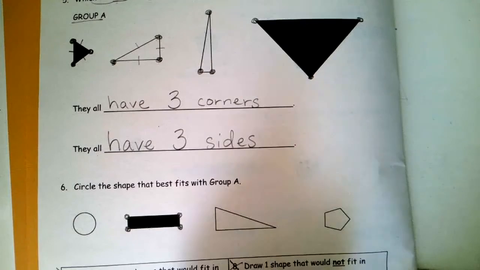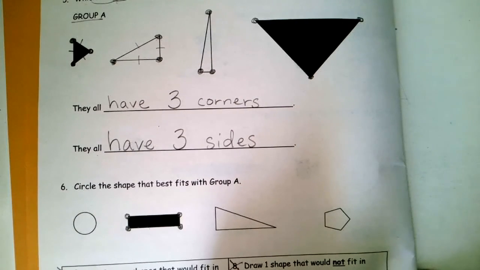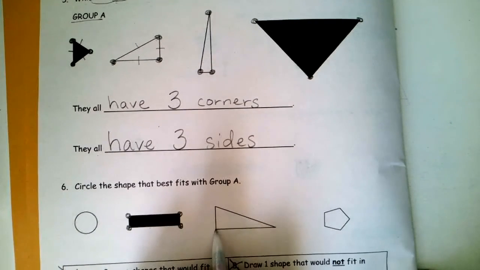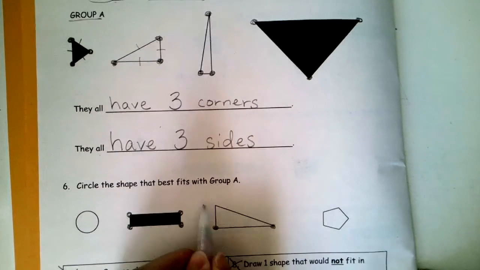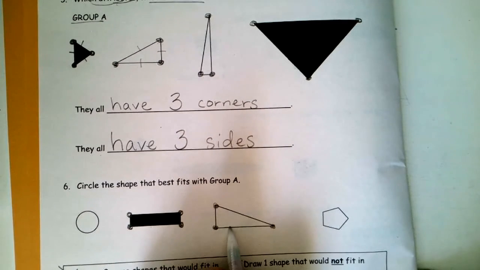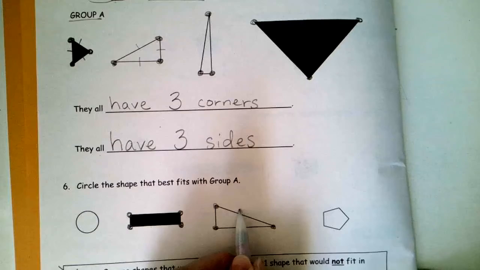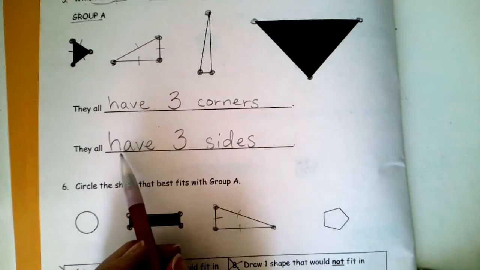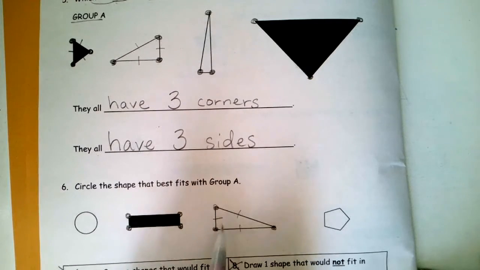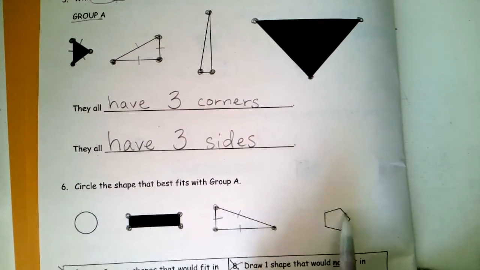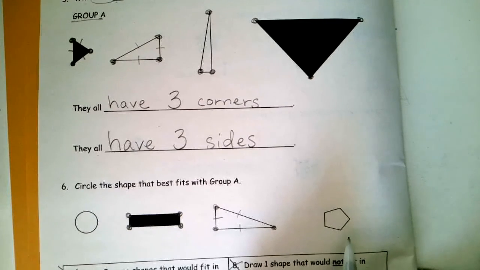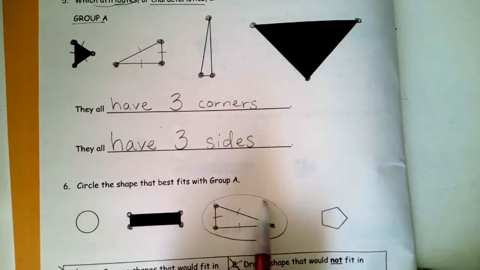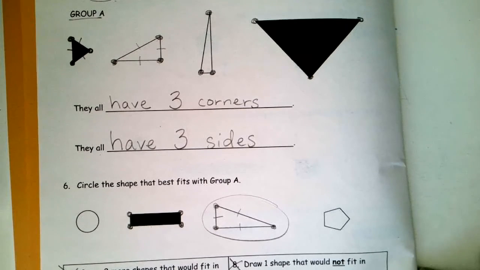This one. 1, 2. This one has 3 corners and then meaning 3 sides, right? That fits with this description. 3 corners, 3 sides. This has 3 corners and 3 sides. Does this one have 3 corners and 3 sides? No way, it looks like way more. So let's choose our best option.